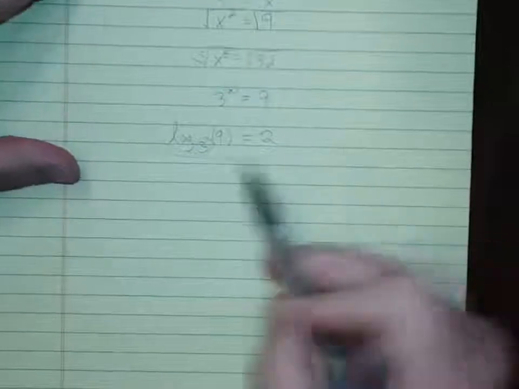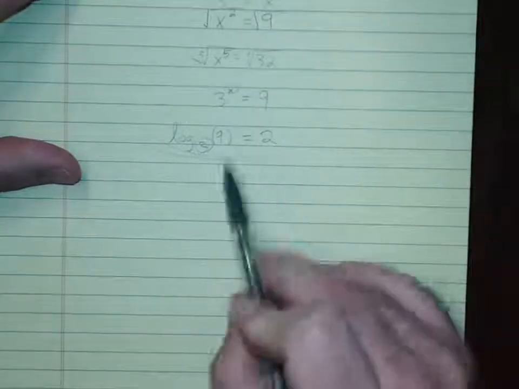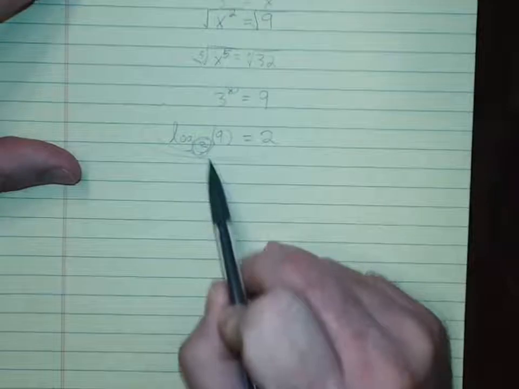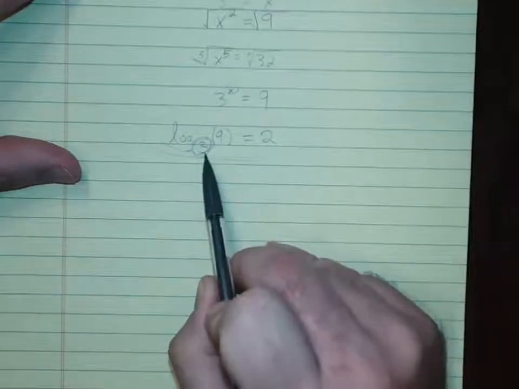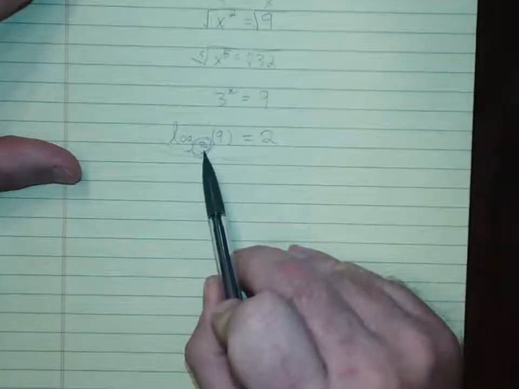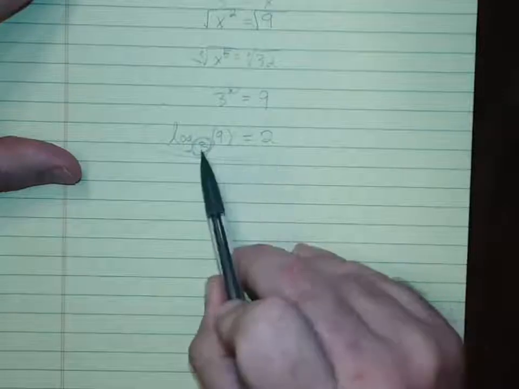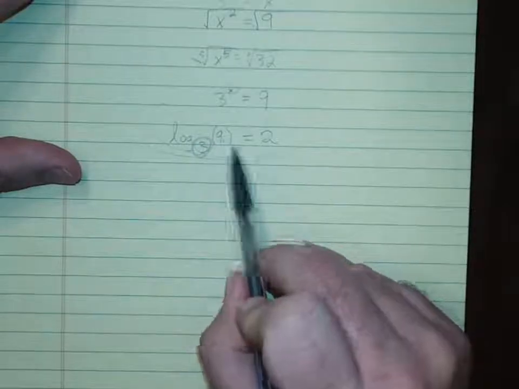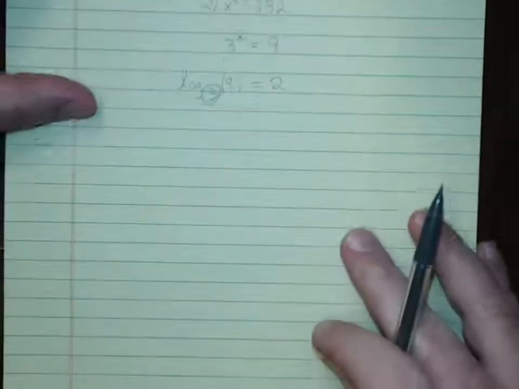But the real easy way to do this is to take your base, which is the number you're multiplying by itself, and start multiplying it by itself until you get the number that you're looking for, and then count how many there are. So let me give you an example.